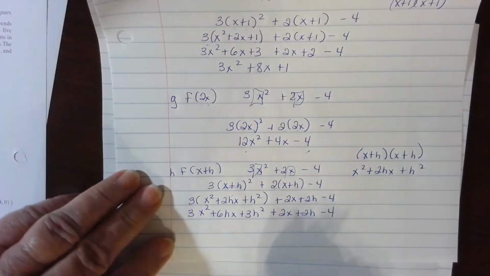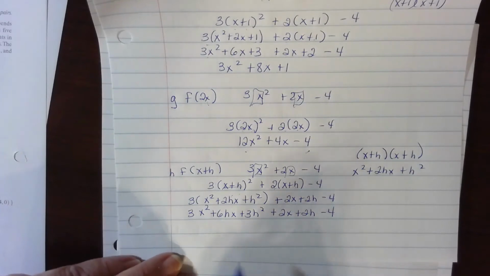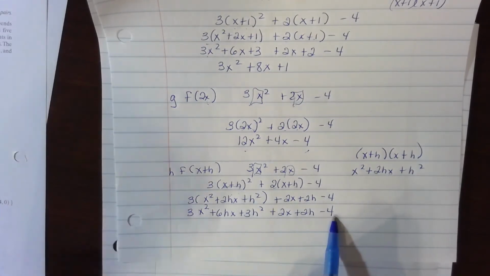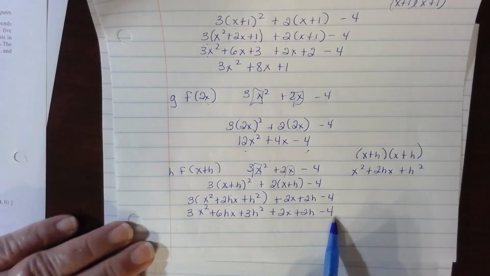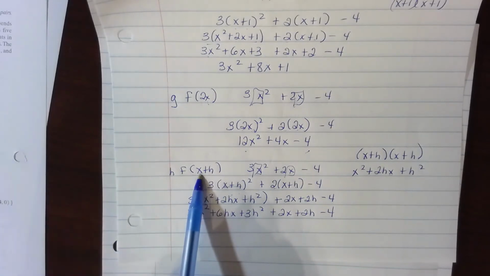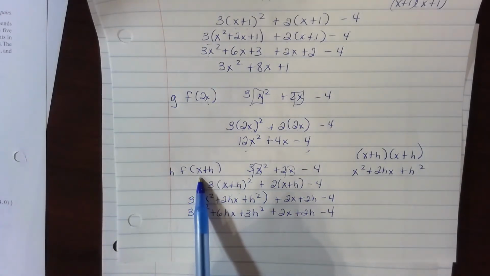And I'll look for any terms that I can combine, and there are no like terms in all of that. So all of that is my final answer. Now, some of you may be wondering, why are you doing this? Well, this is supposed to be a preparation for calculus. Remember, this is pre-calculus algebra.